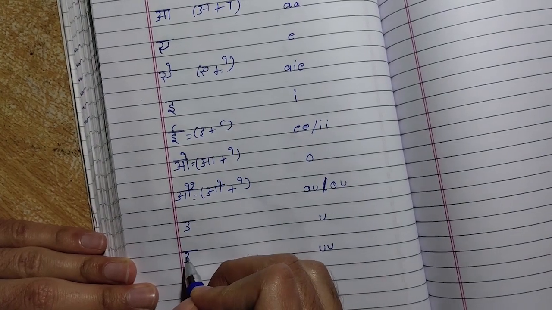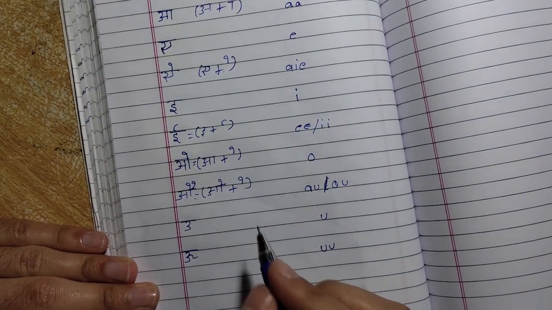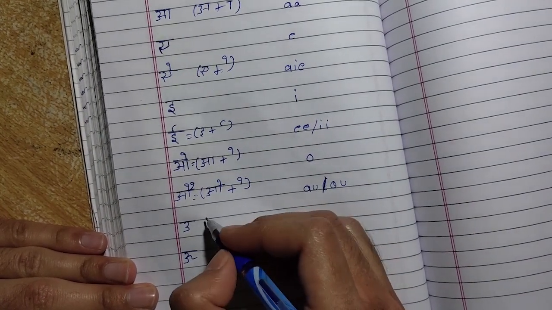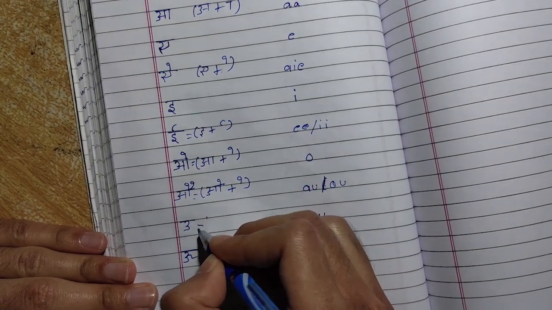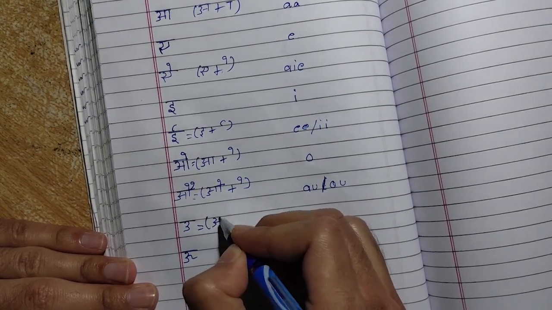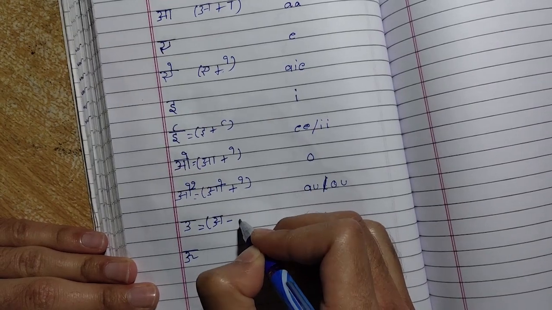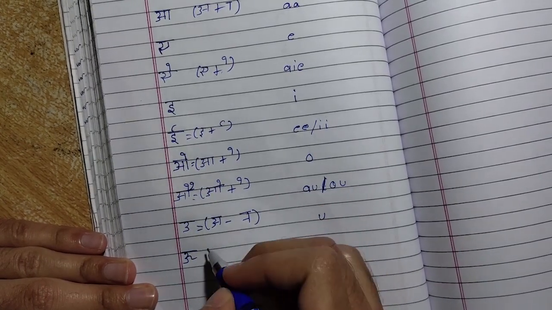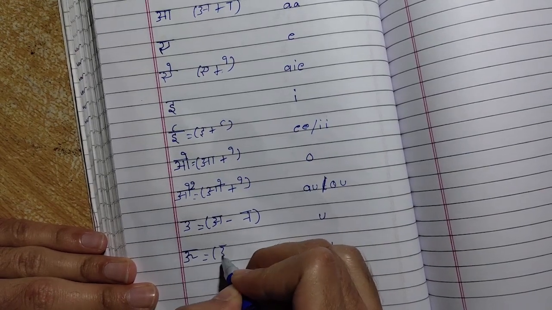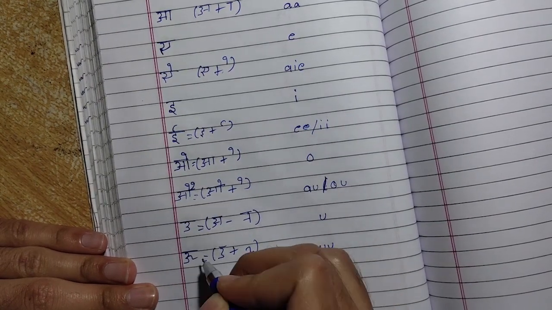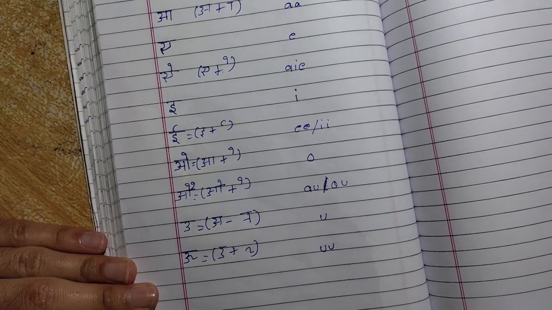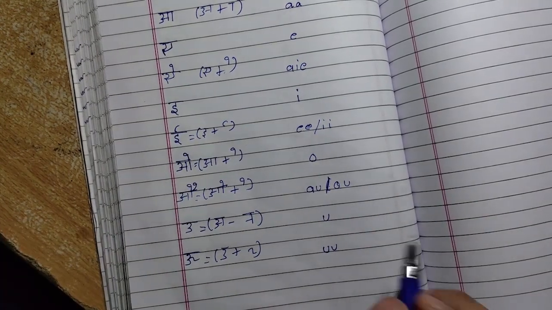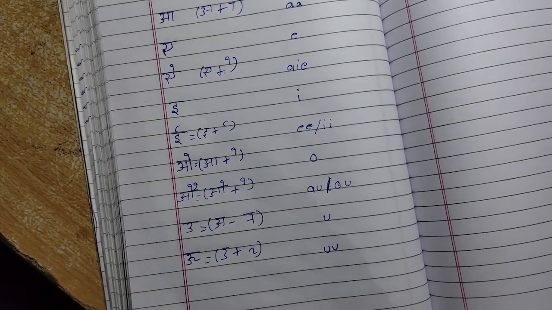We're going to give a curve here, and it becomes oo. So basically, this is equal to oo, and oo plus curve is equal to oo. This is how we write oo.